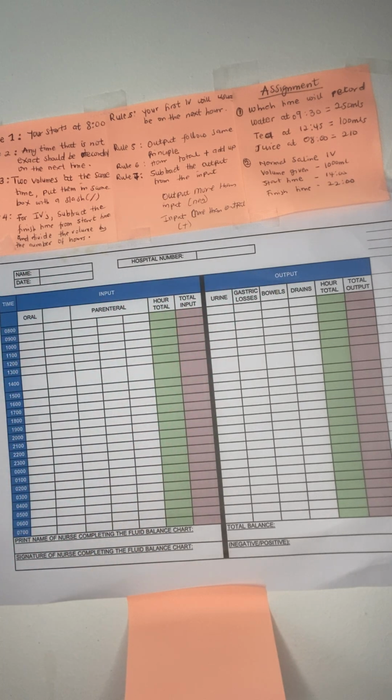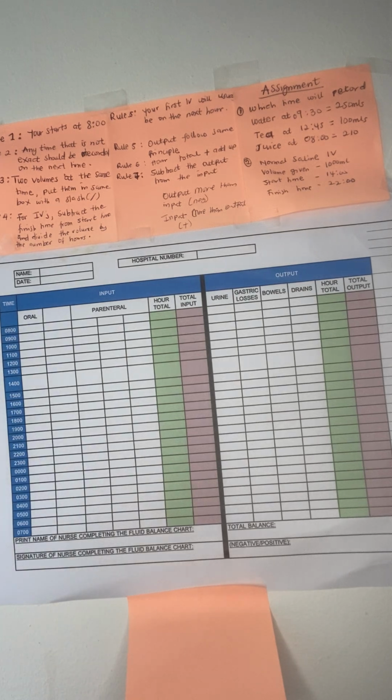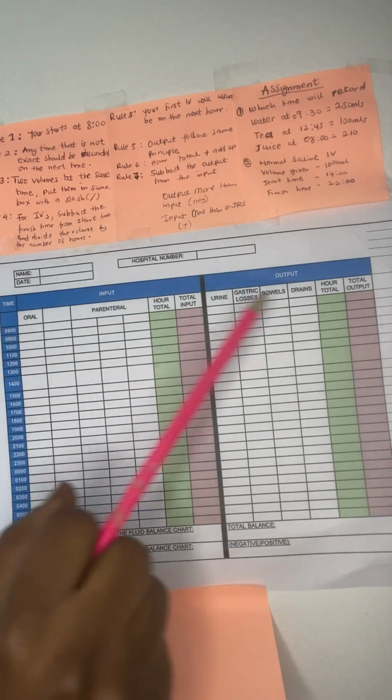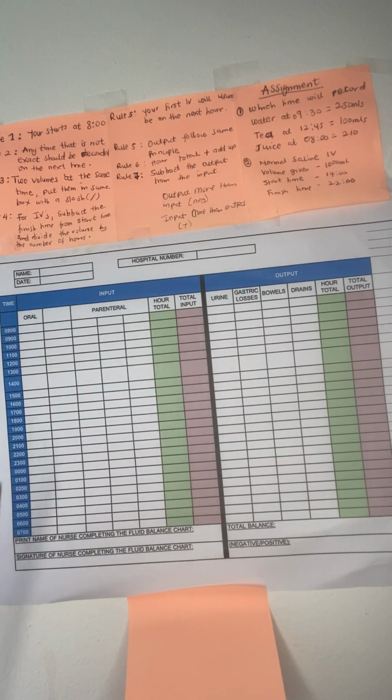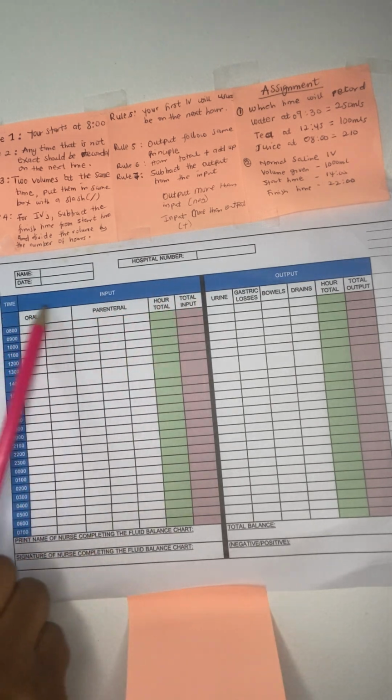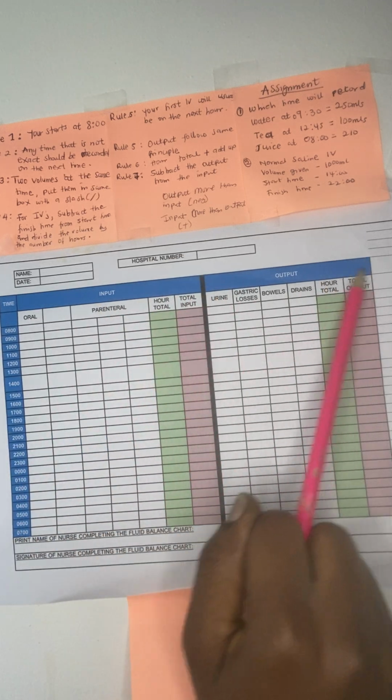All right, so quickly, let me run you through the things you need to pay attention to in fluid balance in your OSCE exam. Walking you through the question paper, the fluid balance paper, you realize that this is where the time is, and then this whole stretch is your input, and this whole stretch is your output.